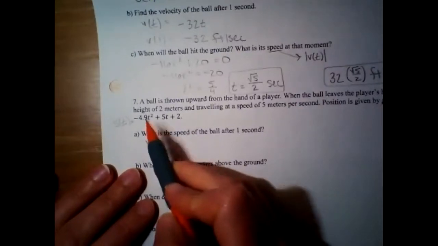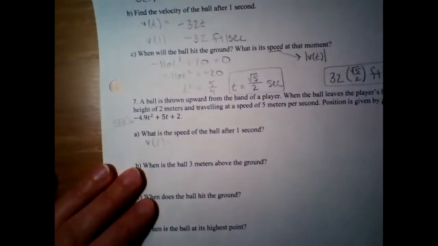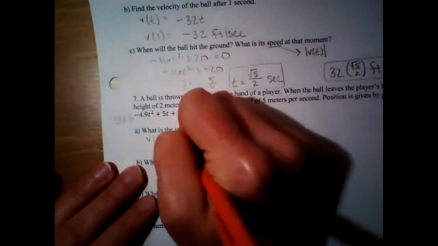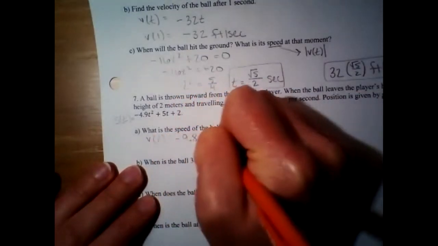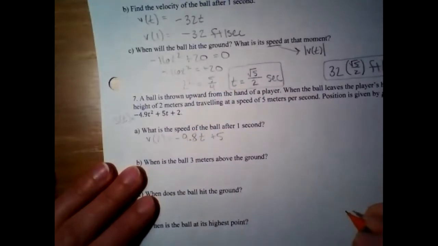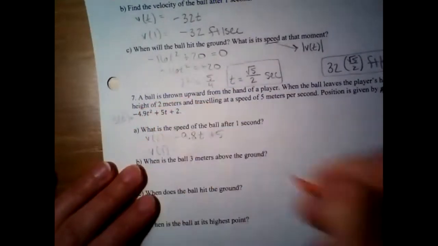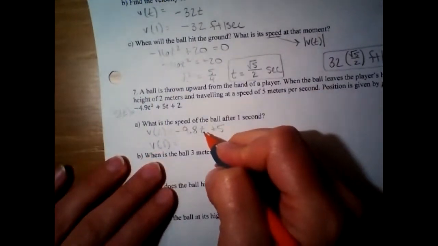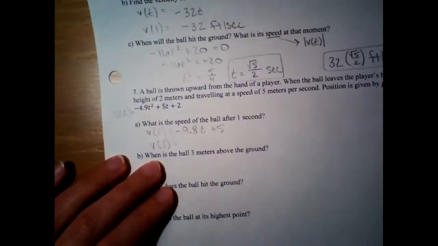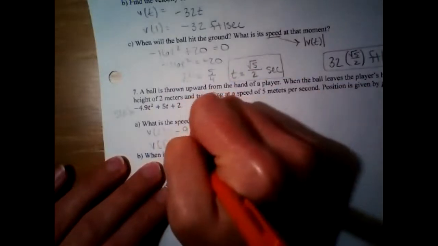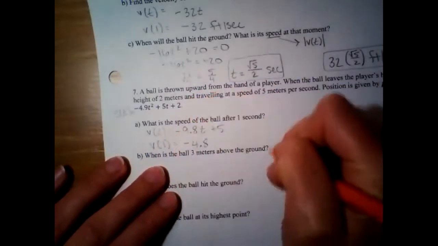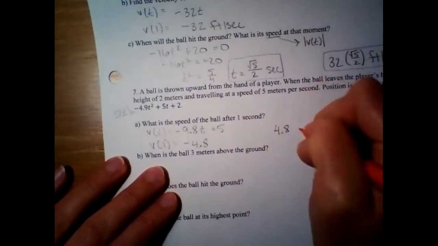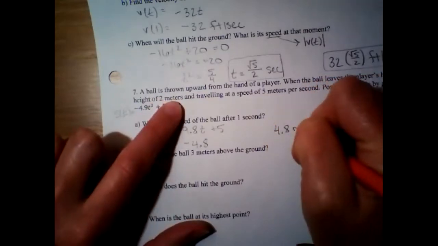All right, so finding this velocity. That's 9.8, right? In my head, yes, -9.8t plus 5. And we're going to plug in 1. So that'll give us the velocity at 1, but then I need to absolute value that. So if I plug in 1, -9.8 plus 5 is -4.8. And then I'm just going to make that positive. So positive 4.8. This one was meters, right? Meters per second.